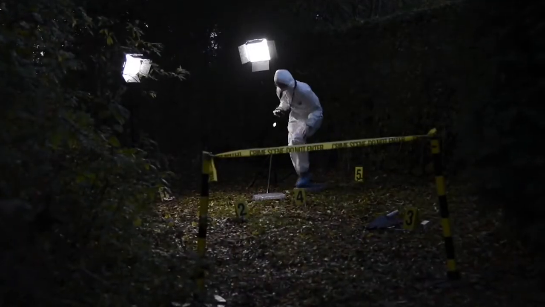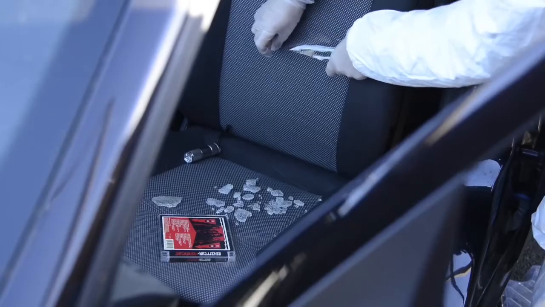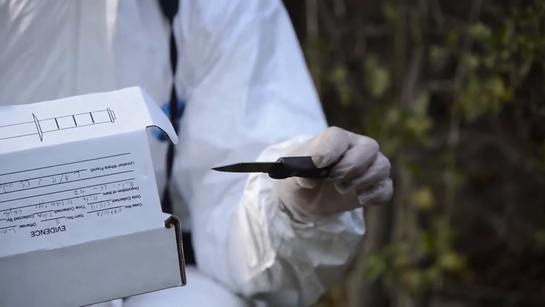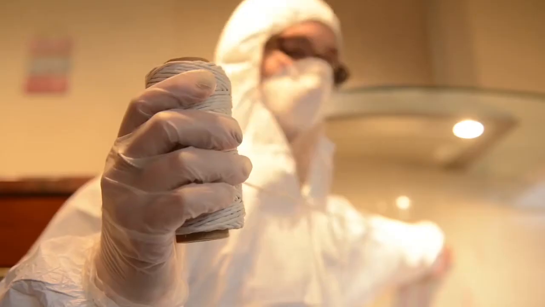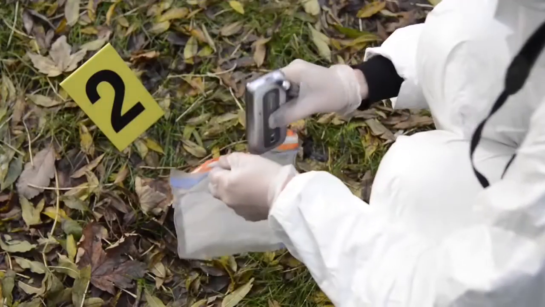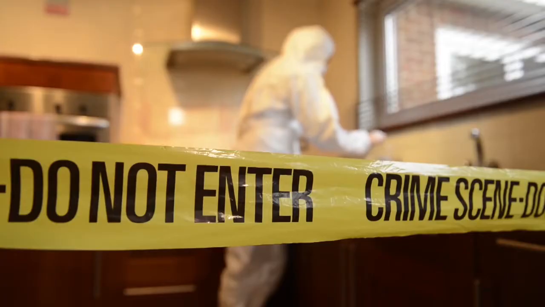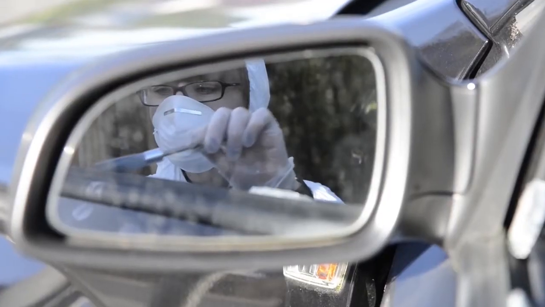From the second a crime is committed, traces of the crime are left in the environment. The location where a crime took place can be full of physical evidence, which can link the crime to the criminal and ultimately assist the police in their investigation. If you ever wonder how the forensic unit uses these pieces of evidence to trace the criminal, be sure to keep an eye on this video till the very end.